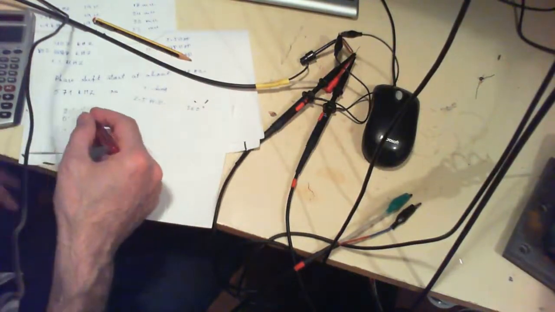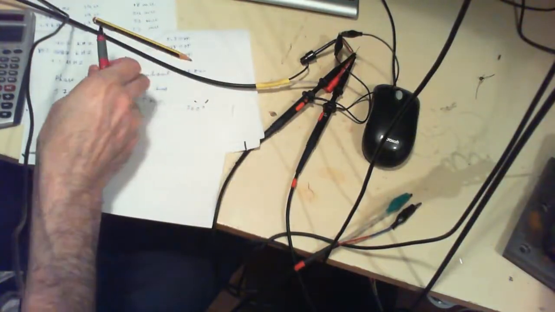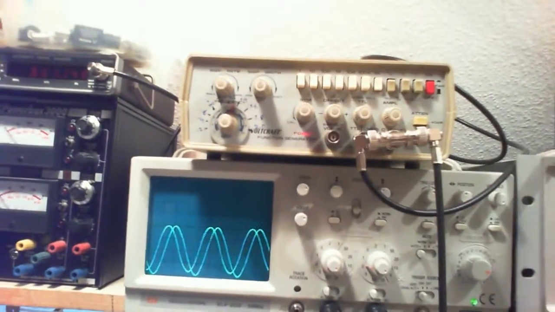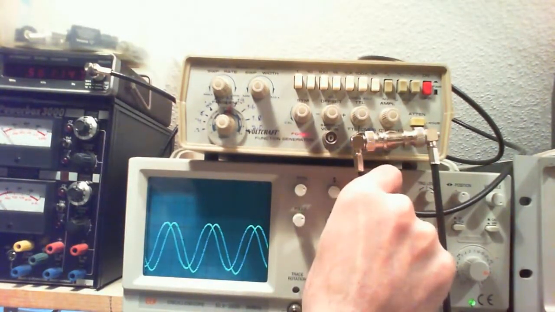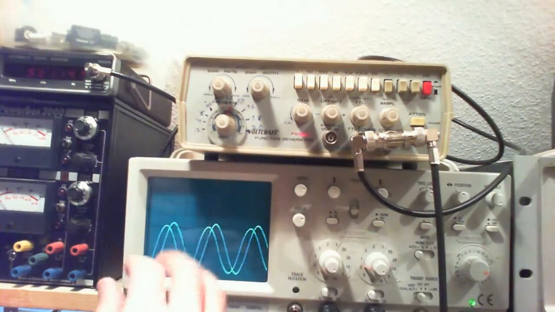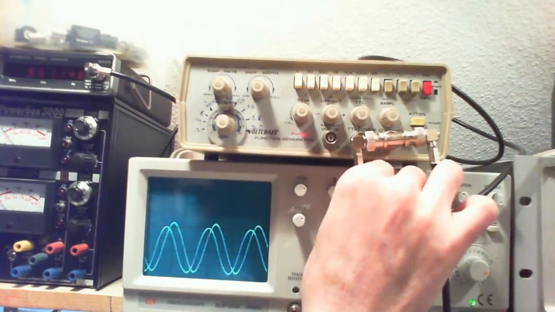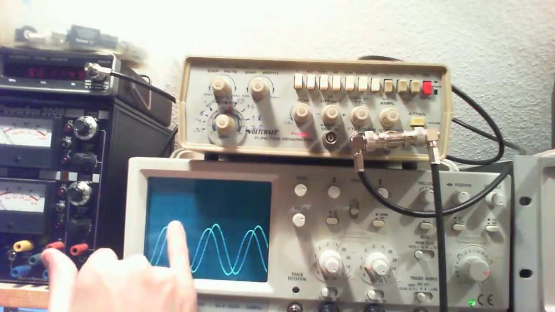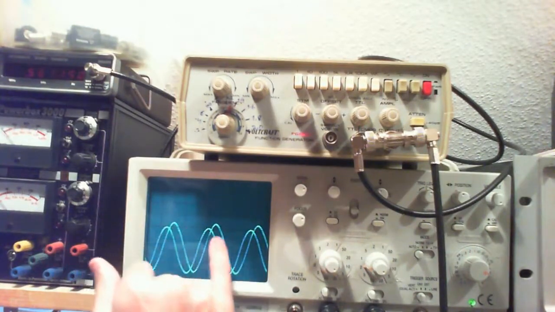Then we measured the phase difference between the two waves, meaning you put the waves on the screen, and for example, this is your input wave, this is your output wave. You need to adjust them so that you can make a good reading. So I adjust them against this horizontal line, which has graduations you can read pretty well.